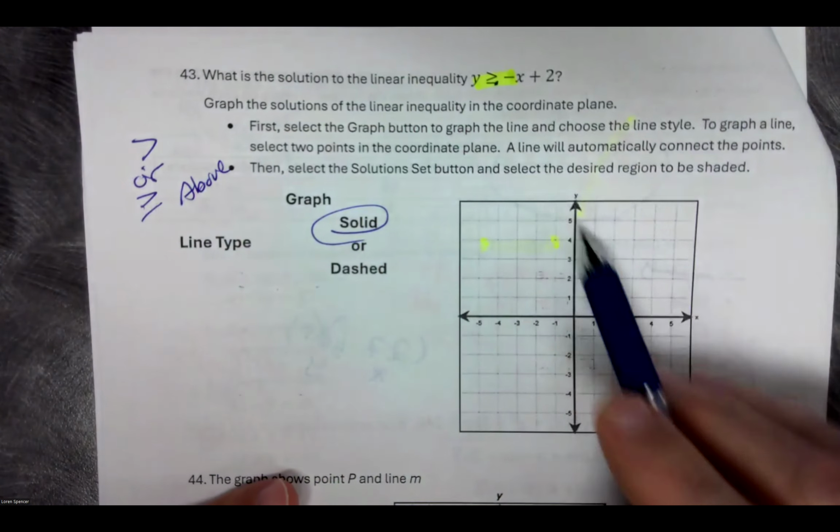Now, let's just say that you struggle with graphing. That's fine. We're going to go to Desmos, and Desmos will graph this for us. So we'll make sure that you know how to do that. We're going to go to share.